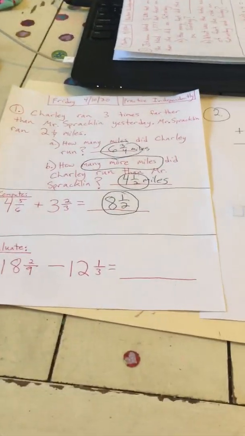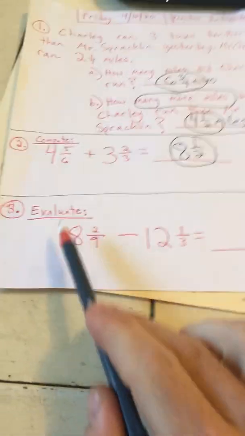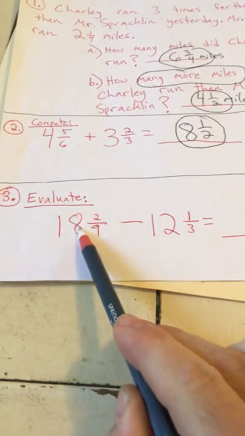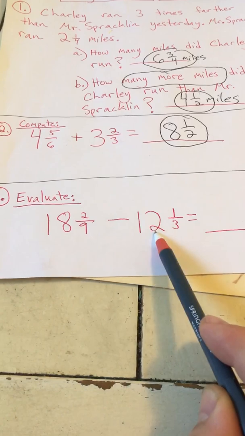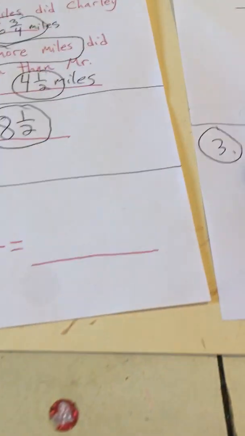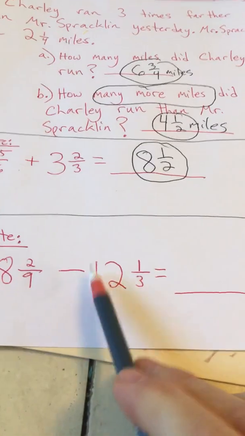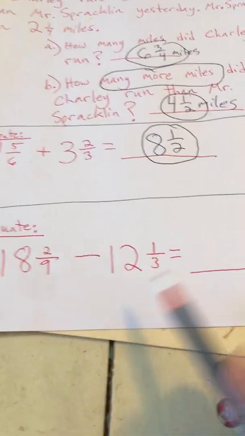Those were tricky. We got one more, all right? I'm trying to go quick because the video is getting long now. Number 3. It says to evaluate. If you don't know what that means, look at the problem and try to figure out what you do know. So we have 18 2/9, and we are subtracting 12 1/3.